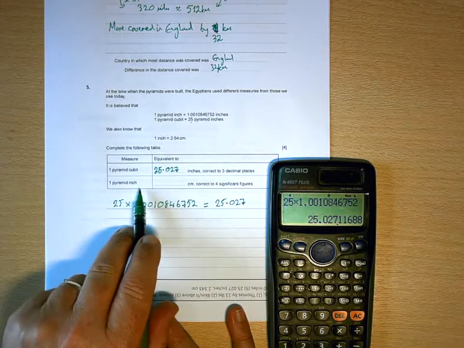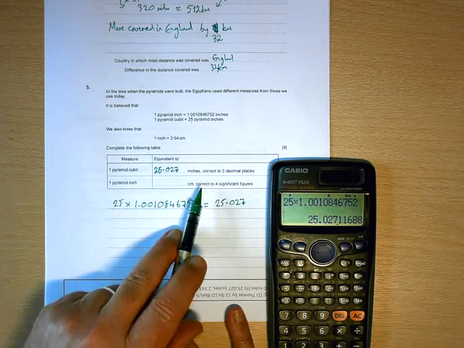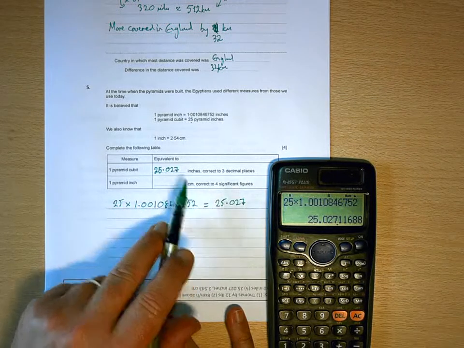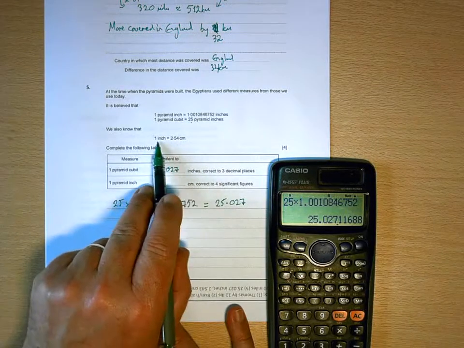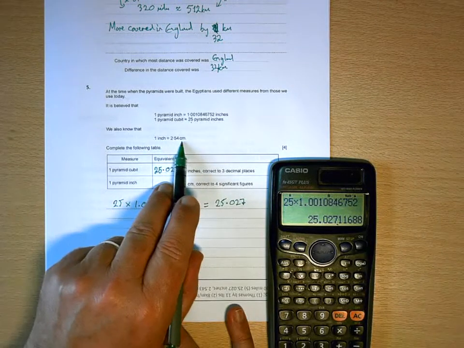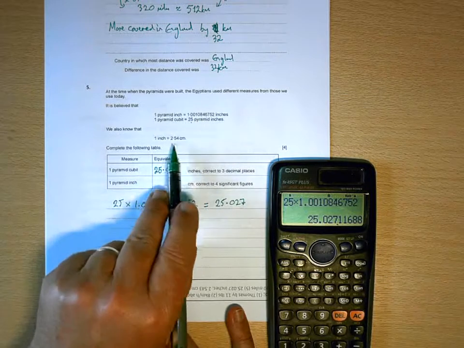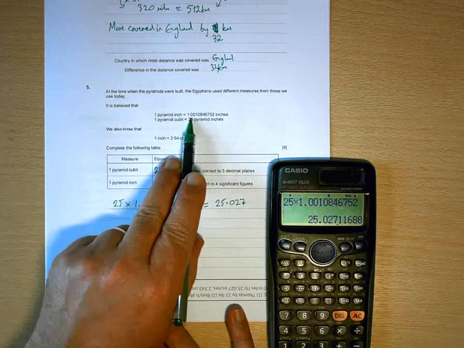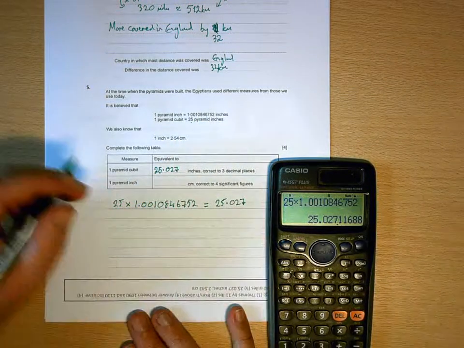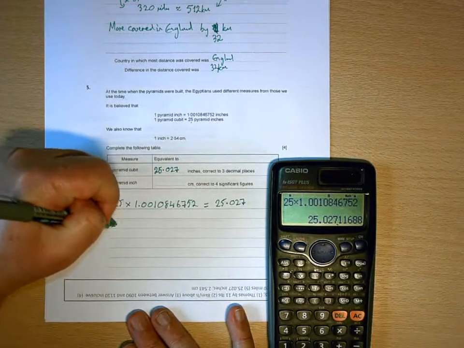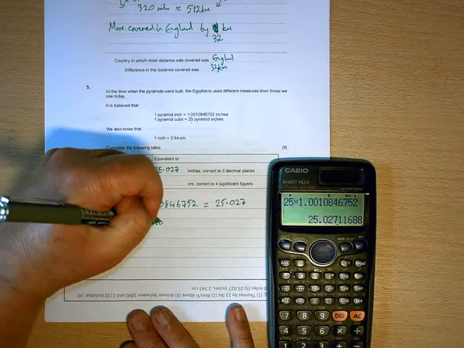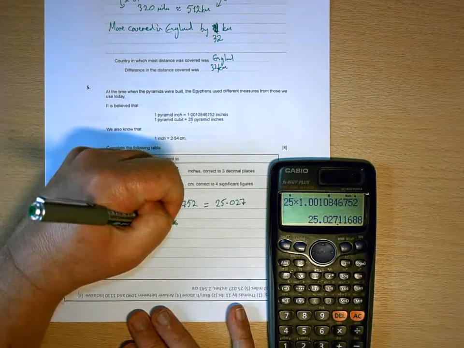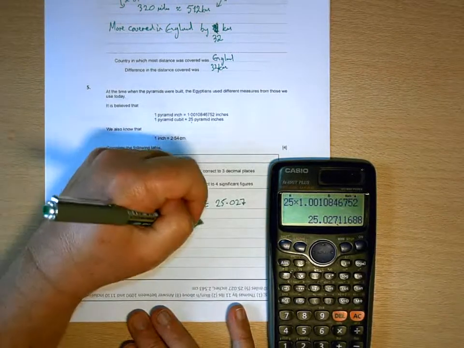And then for the second one, 1 pyramid inch is blank centimetres. So I've got to turn this now into centimetres, and I know every inch is 2.54, so I have to multiply that by the inch equivalence. So I have to do 2.54 times 1.0010846752.